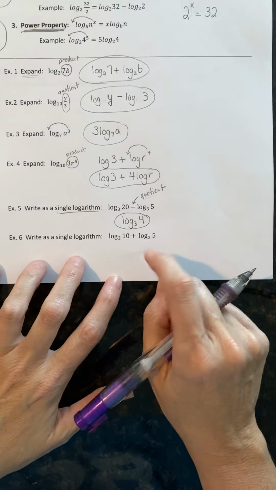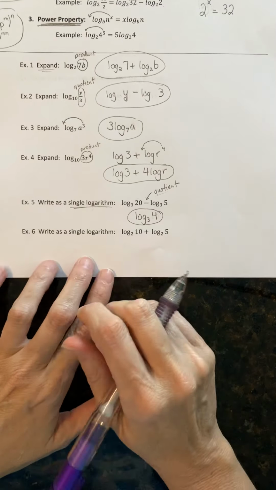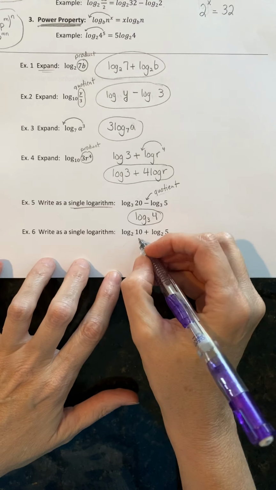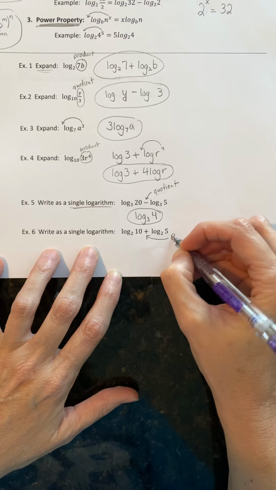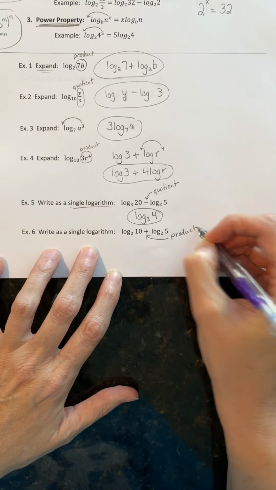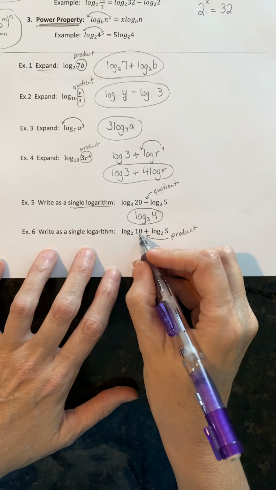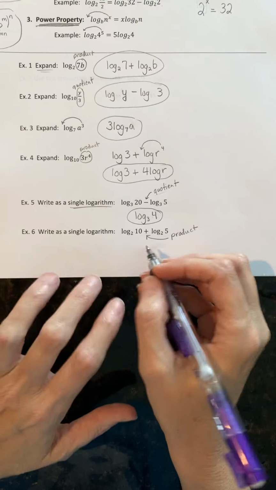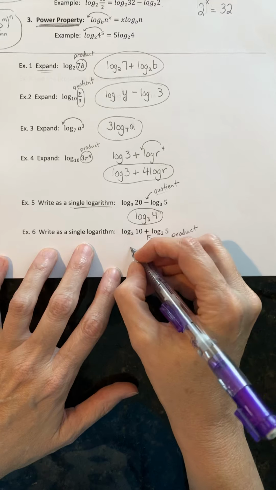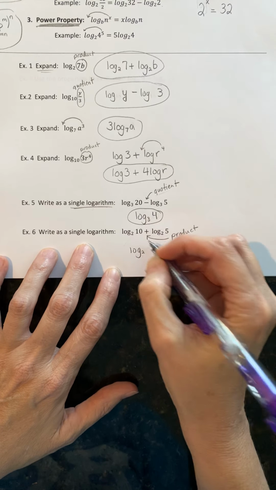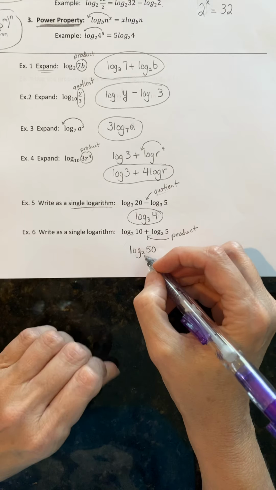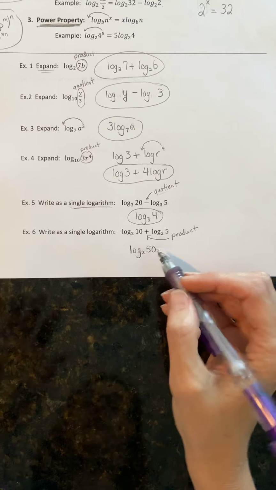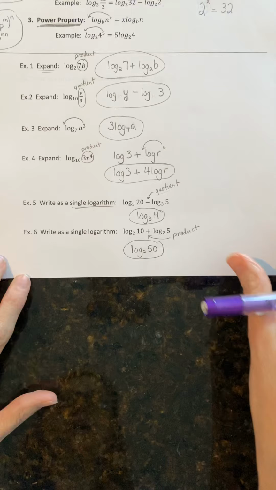So this would be a good place to pause the video and try this one. There's a plus in the middle. So when I bring it back together, I'm going to bring it back with a product. Product means multiply these. So you do not add the 10 and the 5 and get 15. You multiply the 10 and the 5. So this is log base 2 of 50. And again, if they asked you to evaluate that, you could just punch it in a calculator and evaluate it.